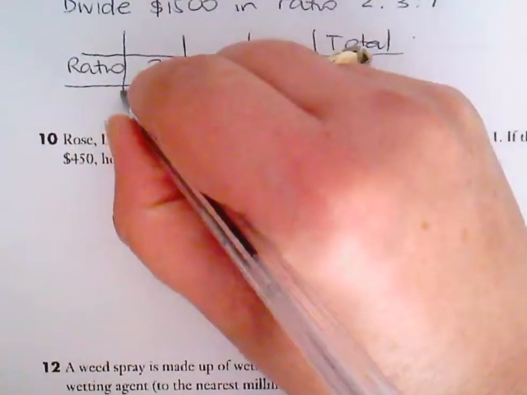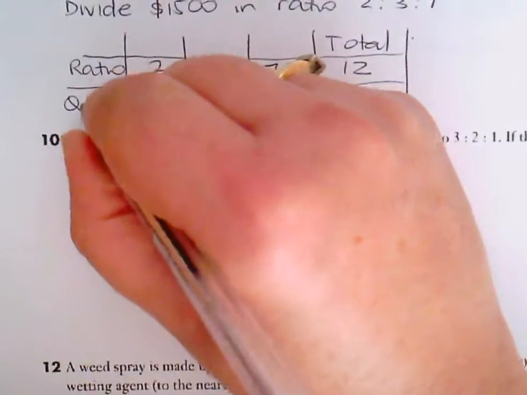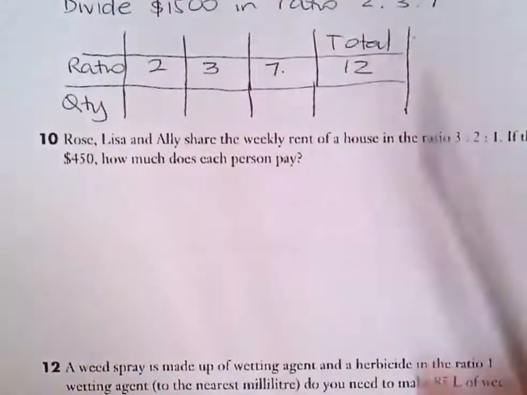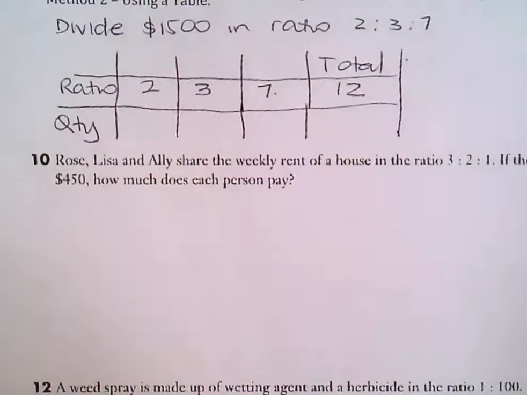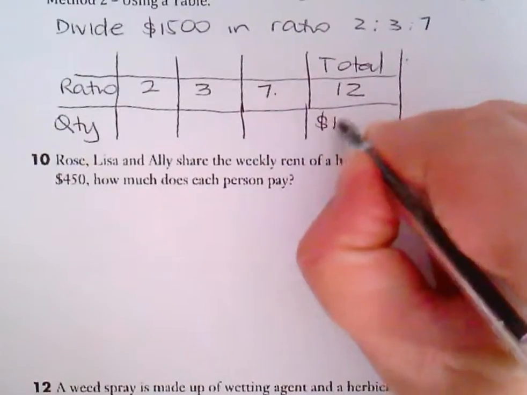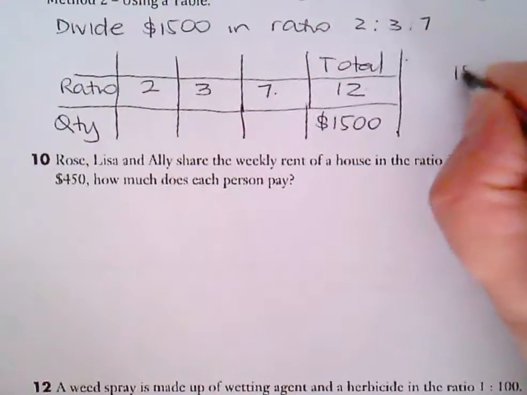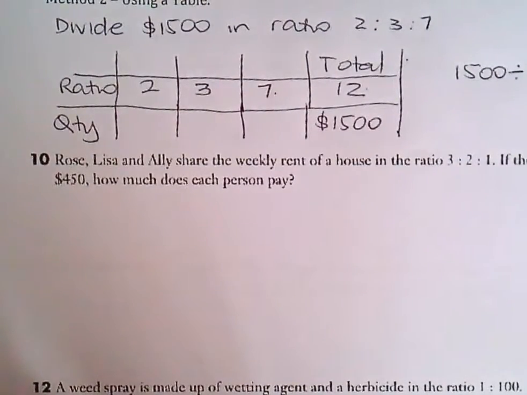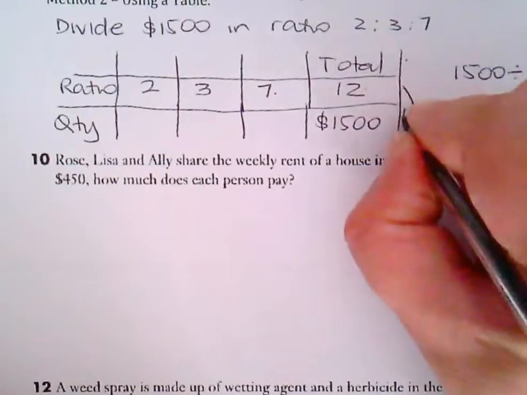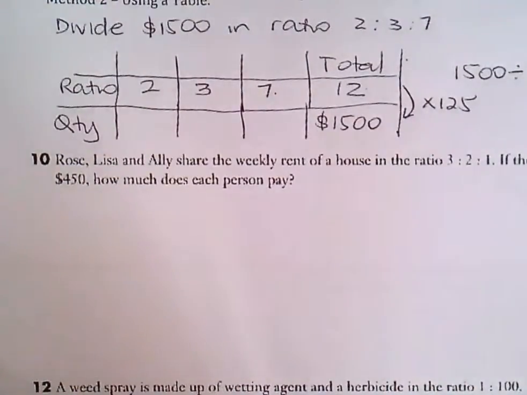Then underneath we put our quantity that we might have. So the quantity we've got, it says divide $1,500 in that ratio. So $1,500 is the total. So we go $1,500 here. So we say 12 times what is 1,500? If we can't work it out, we go 1,500 divided by 12. And we did this calculation before. It's 125.